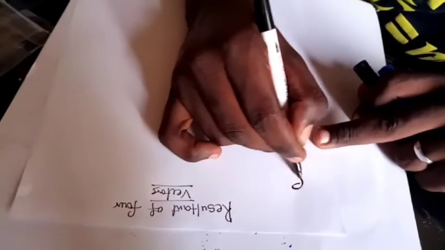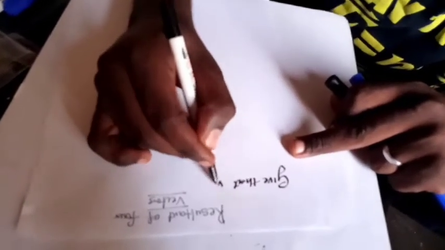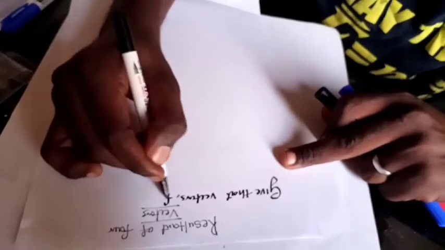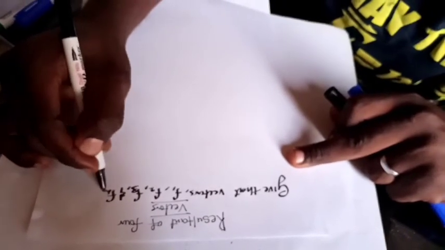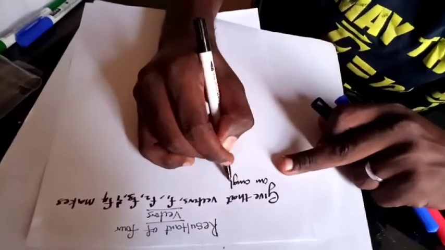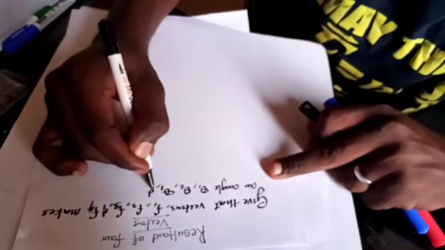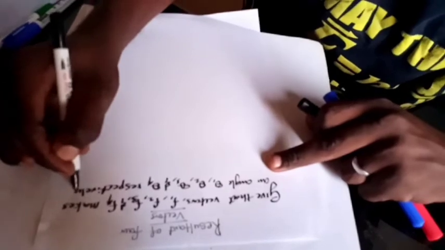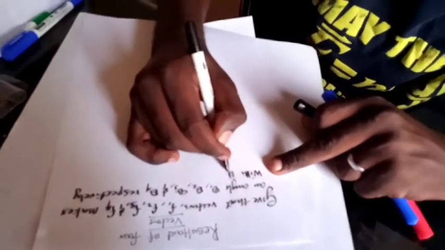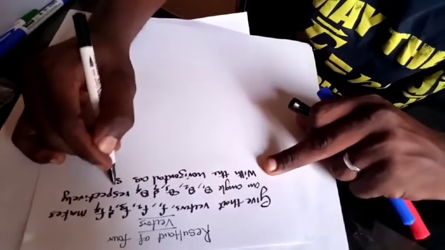Let's say given that vectors f1, f2, f3 and f4 make angles theta 1, theta 2, theta 3 and theta 4 respectively with the horizontal, as shown below.